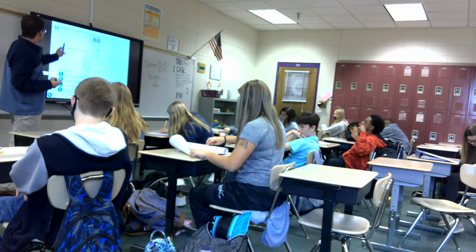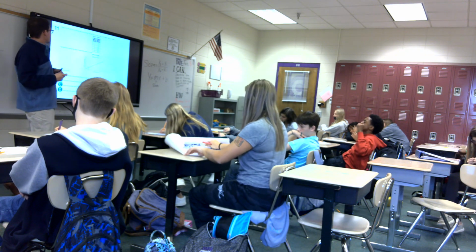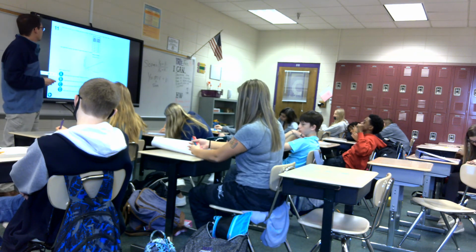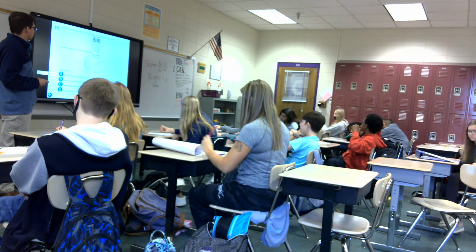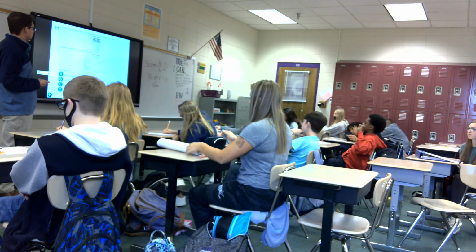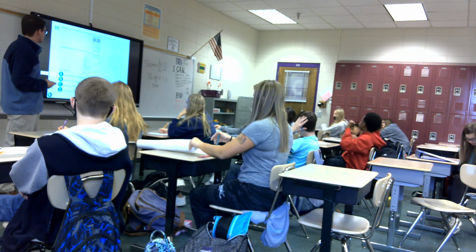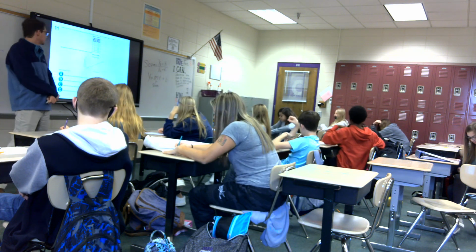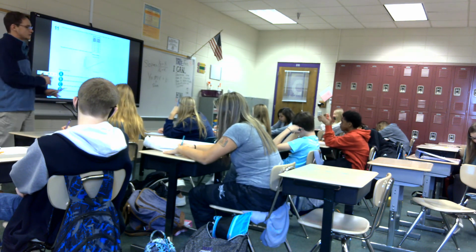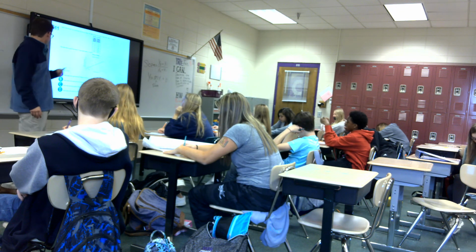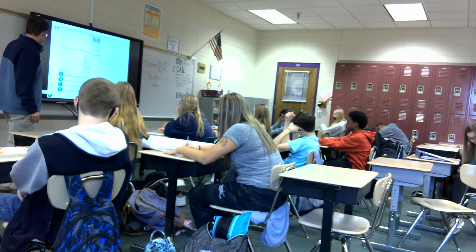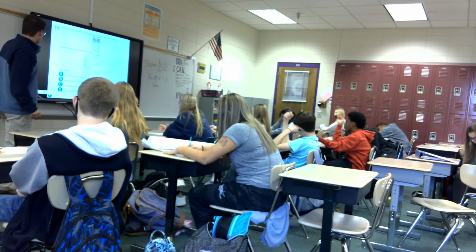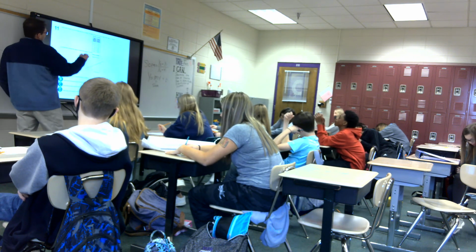So this one says that Emily works 2 jobs, one as a secretary and one as a waitress. The table represents the amount of money she makes per hour as a secretary, and the graph represents how much money she makes per hour as a waitress. So, rate of change again, all you're doing here is figuring out the slope.